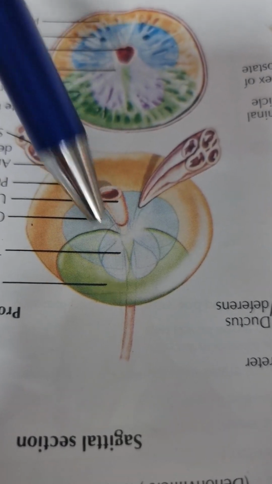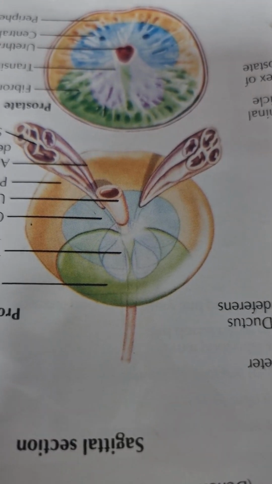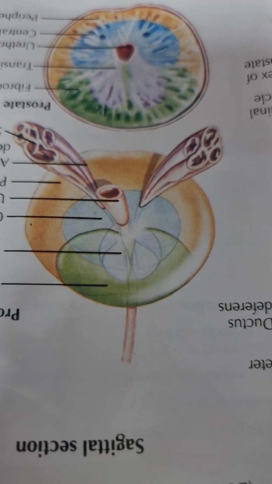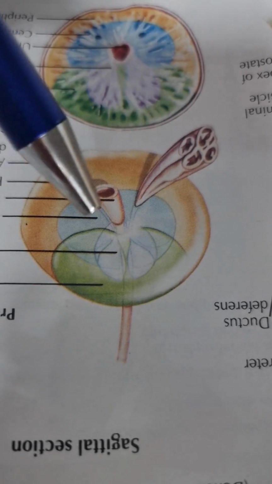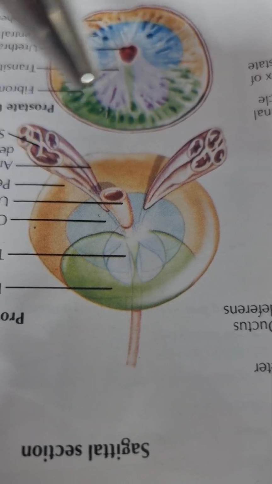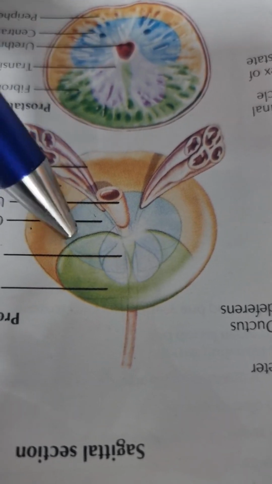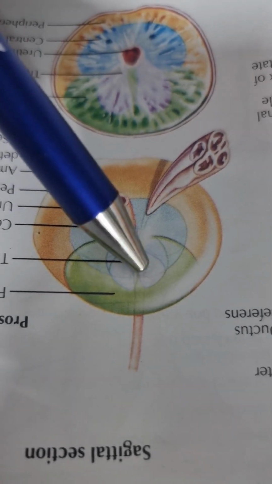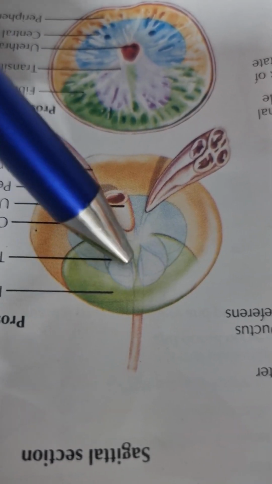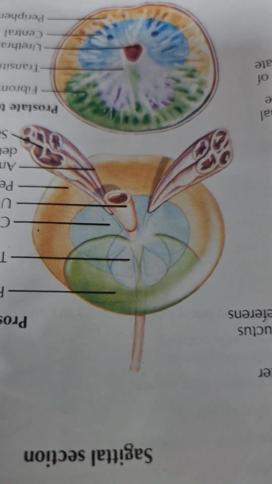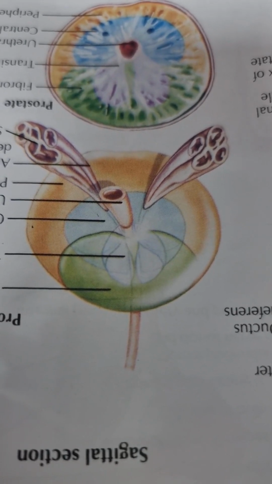It is responsible for 5% of the glandular tissue, and this transitional zone is again usually involved by benign prostatic hyperplasia. That is, it increases in size, hyperplasia occurs in it, and it surrounds the urethra and causes compression of the urethra, leading to obstruction.